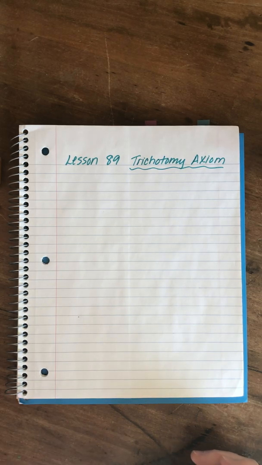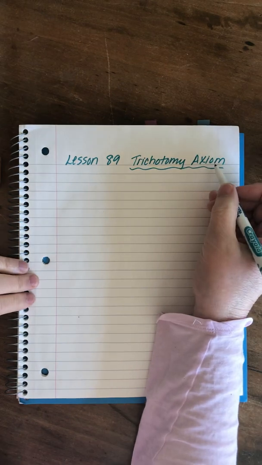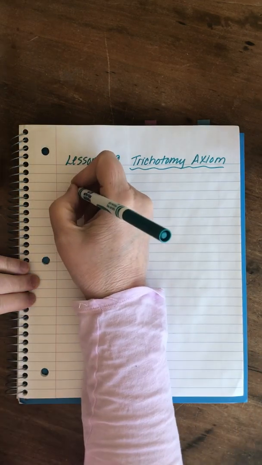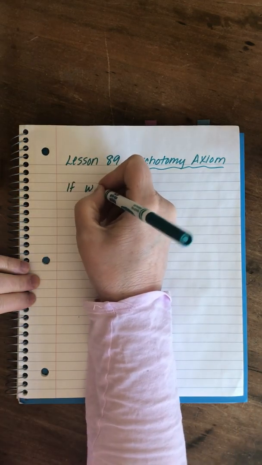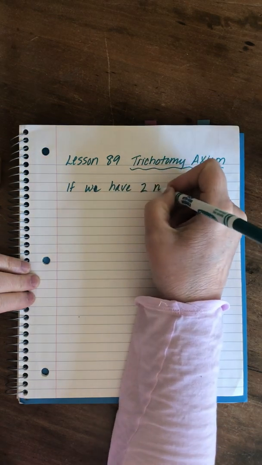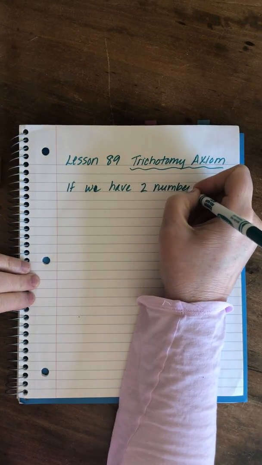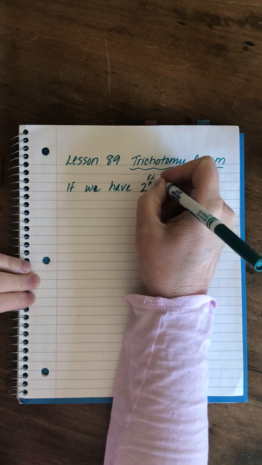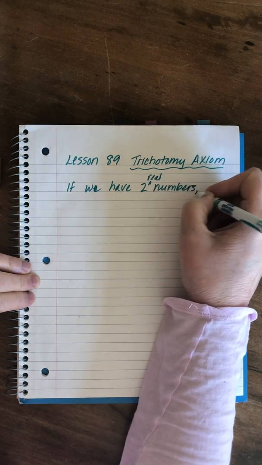Here's what the trichotomy axiom is trying to tell us. If we have, let me just write it out. Super precise. I'm going to add that.